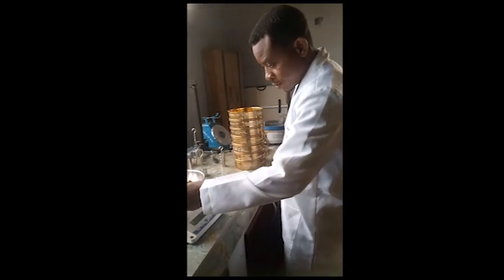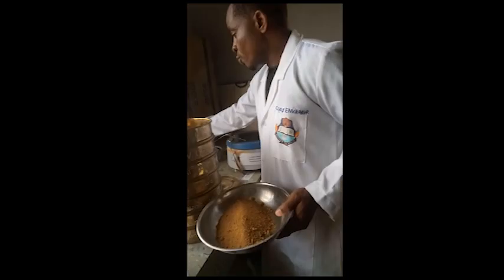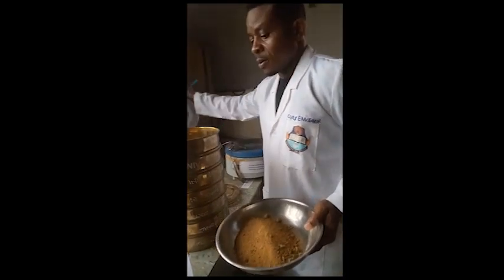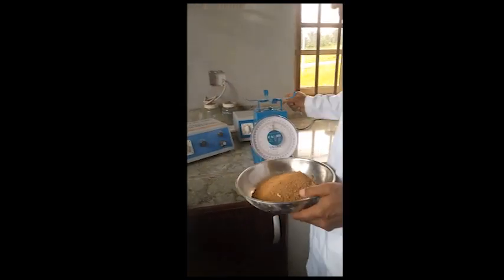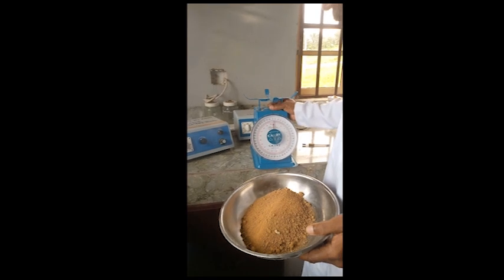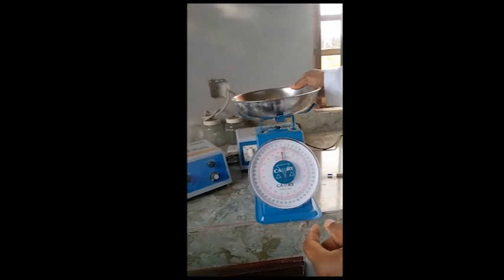Let's check. It's beyond the limit of the weighing balance. We now use the bigger scale. Set it to 0 and measure it with the pan.